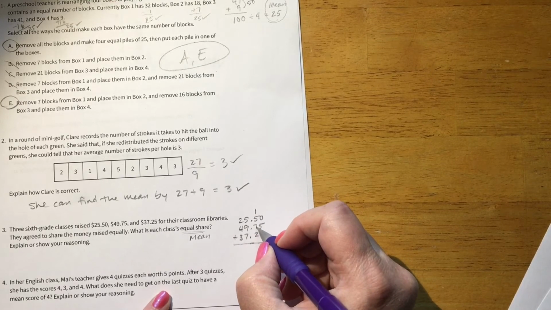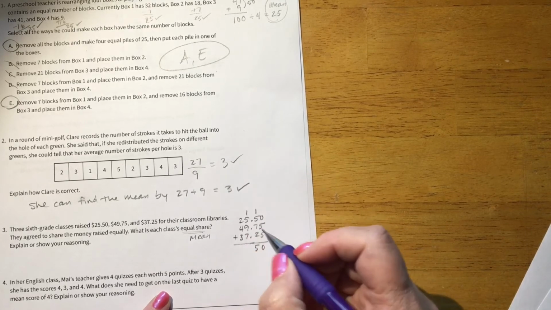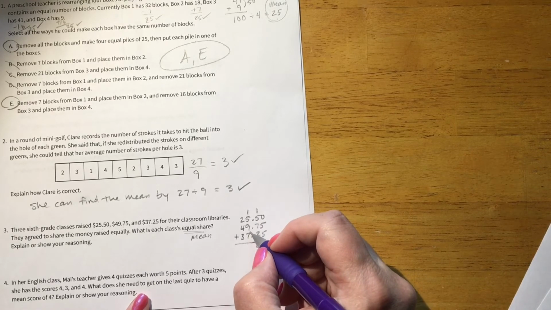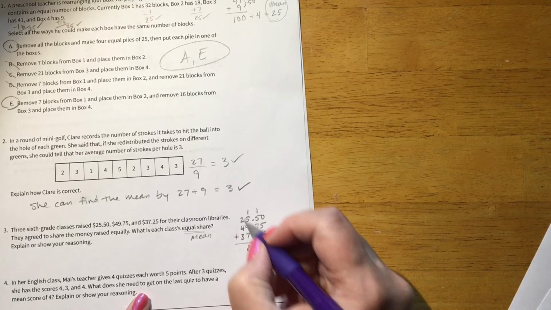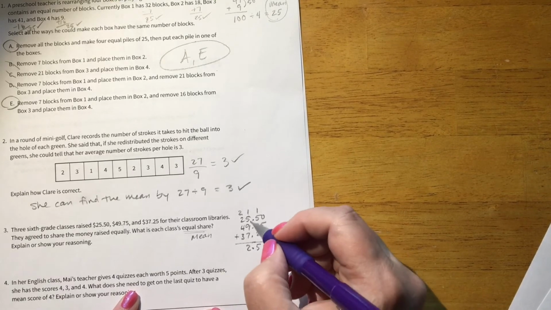Plus 7 is 13, 14, 15. Carry the 1. 5, 6 plus 9 is 15. Plus 7 is 22. Carry the 2. Don't forget my decimal point in there. I about forgot that.